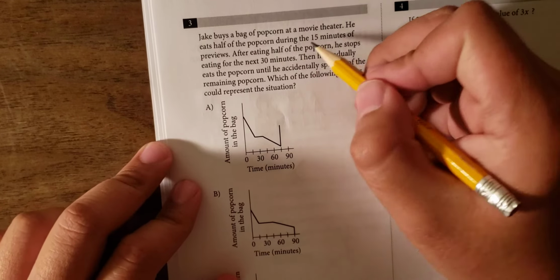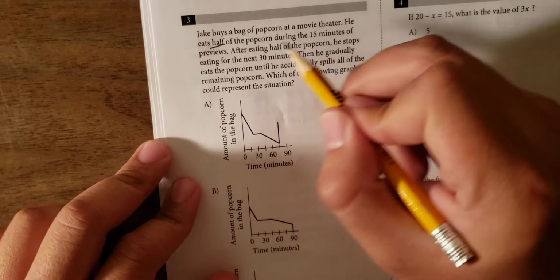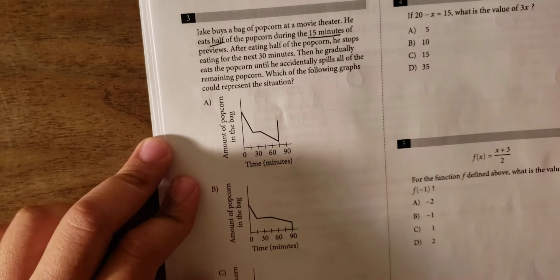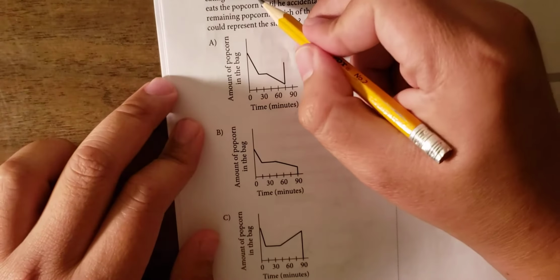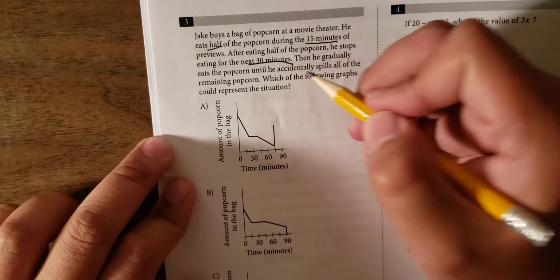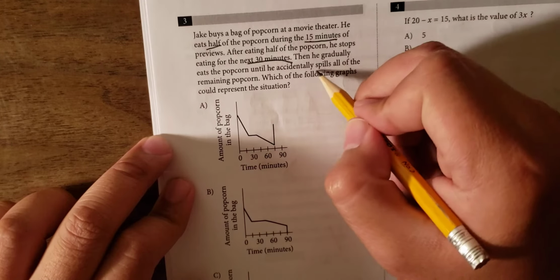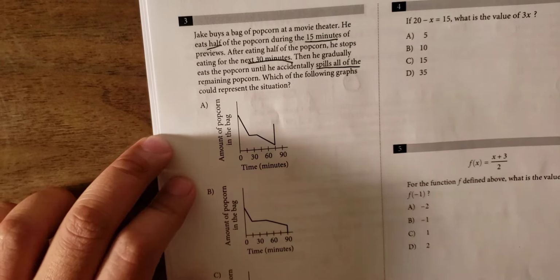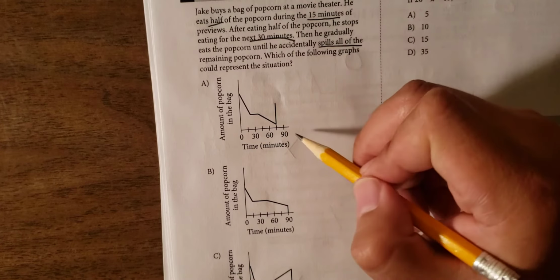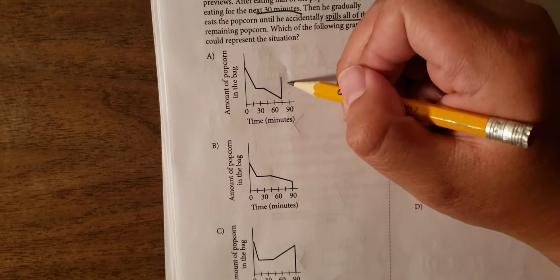So we have, he eats half a popcorn in 15 minutes. And later he stops eating for the next 30 minutes. Then he spills all of them. So in here, we can see that the spill means eating going down. So this one is not correct.